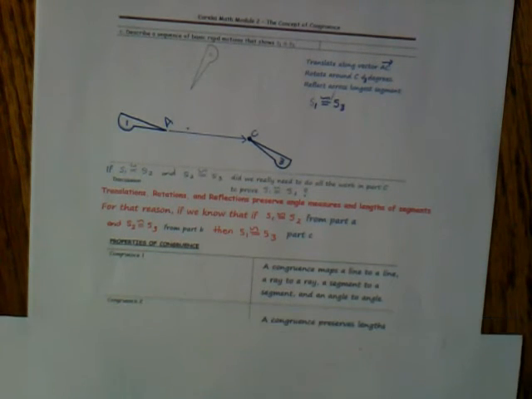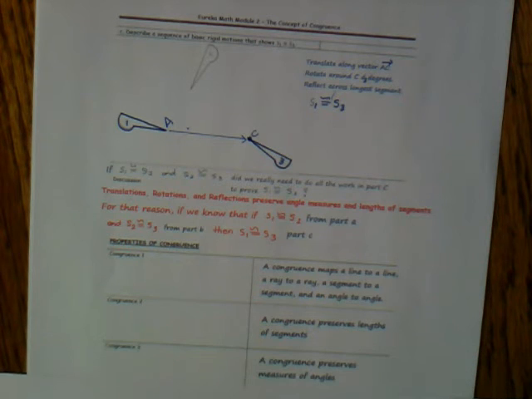The second property of congruence is a congruence preserves lengths of segments. So if you know two figures are congruent, then their corresponding segments are congruent. And congruence 3. A congruence preserves measures of angles. And that means if two figures are congruent, their corresponding angles are also congruent.